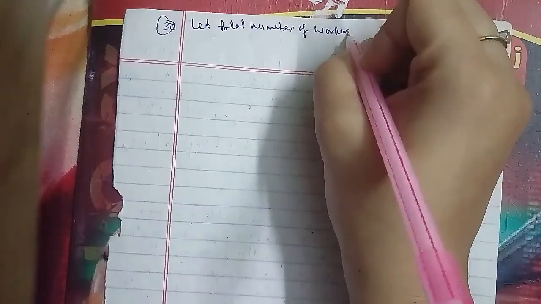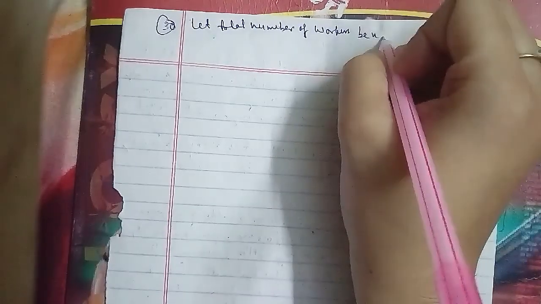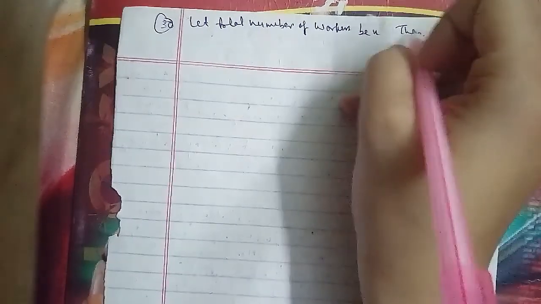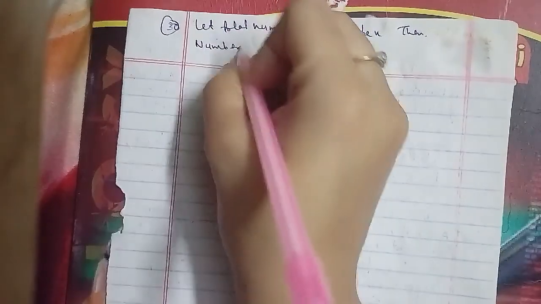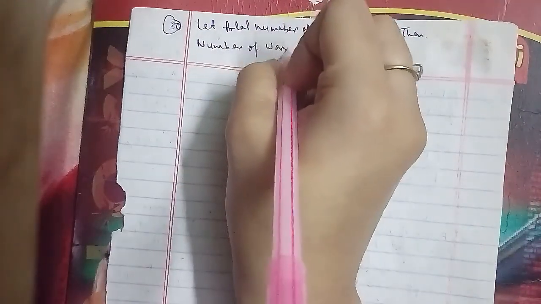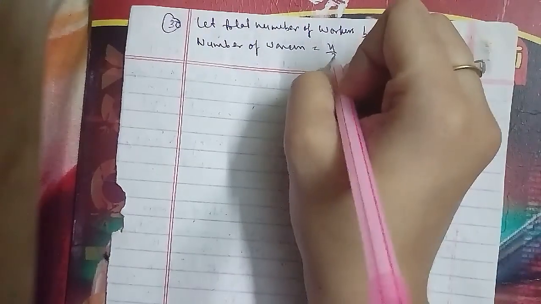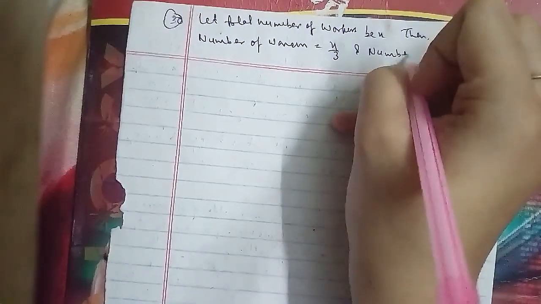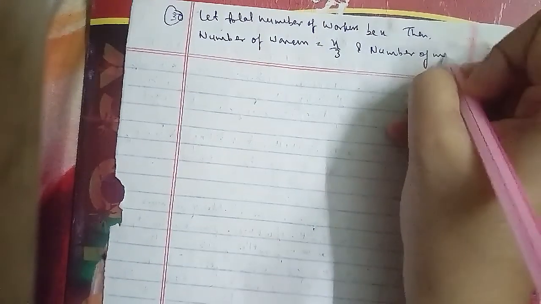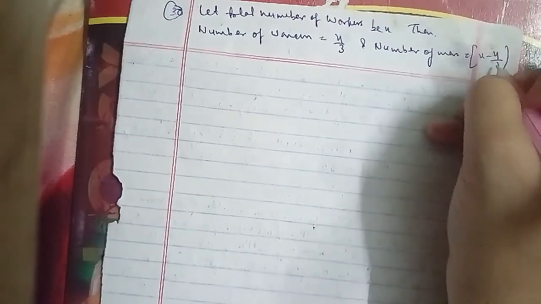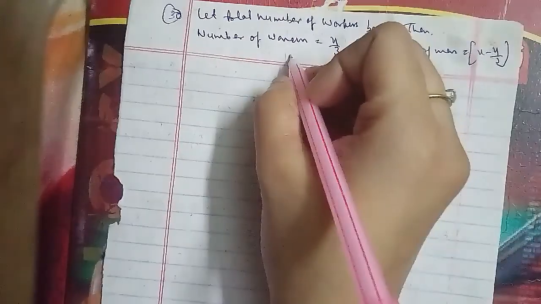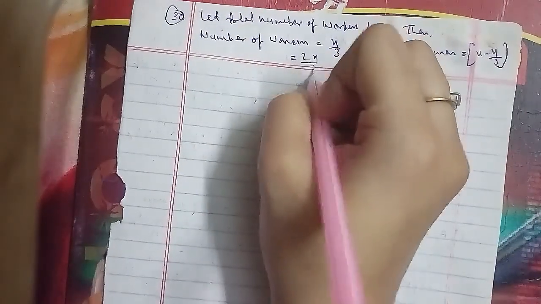Then the number of women equals x/3, and the number of men equals x minus x/3, which is equals to 2x/3. Now that is 3x minus x, so that is 2x/3.